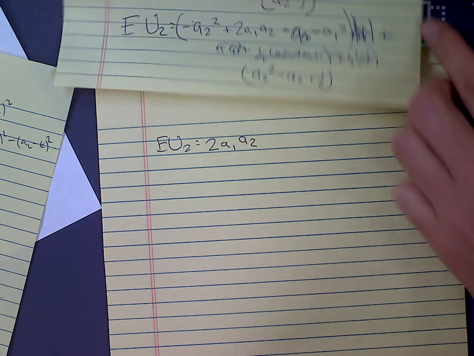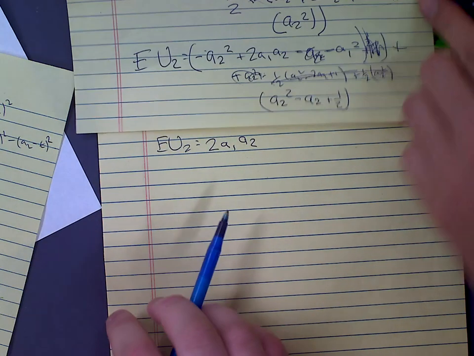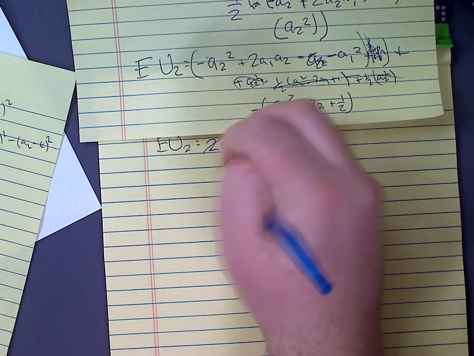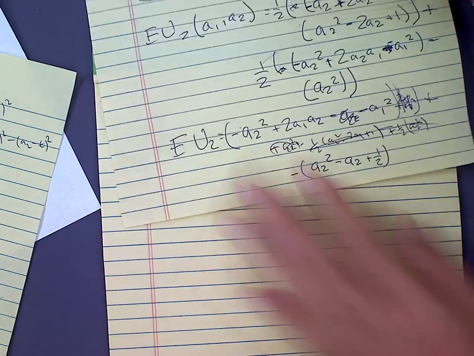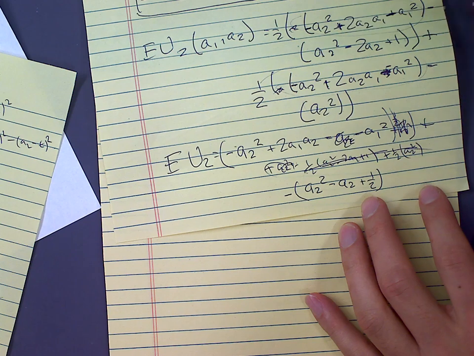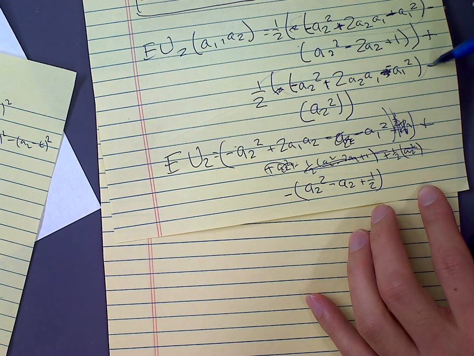Oh, we kind of messed up. There's a minus here and a minus here, so this should be a minus of this whole thing. Yeah, it's a minus the whole thing. Okay, I think that's correct.